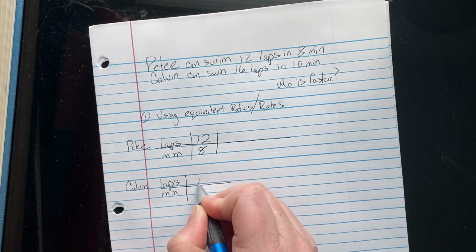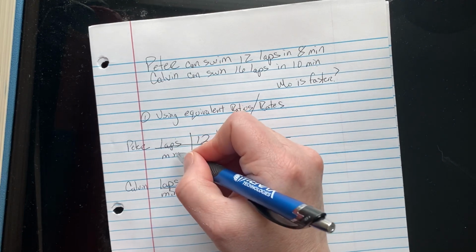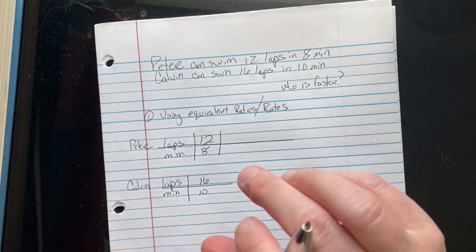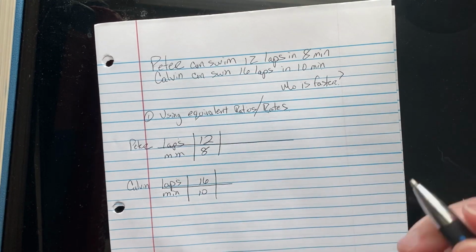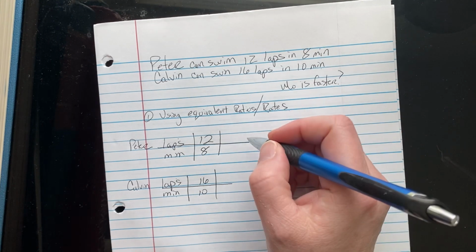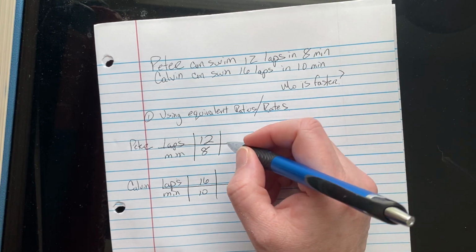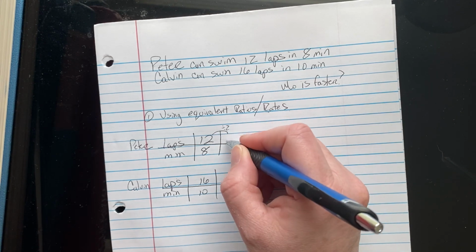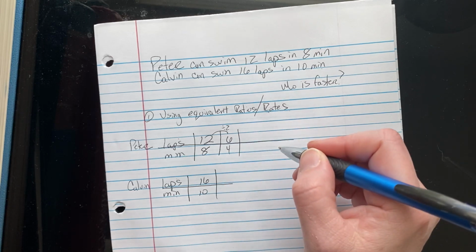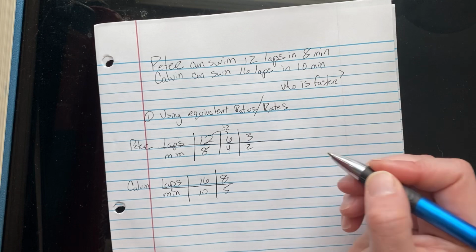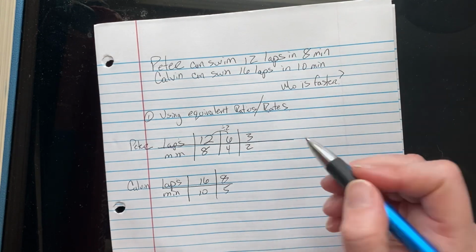Now, I hear your question, Mrs. Rohner, could I say minutes and laps? Absolutely, you could have 8 and 12 flip-flop there as long as your labels are flip-flop. Be consistent. So I can compare this two ways using equivalent rates. I could say, well, maybe I want to simplify this and get some simpler numbers. I can divide by 2 and divide by 2. I can do that here, 8 and 5. I can do that one again and get 3 to 2. He goes 3 laps for every 2 minutes.